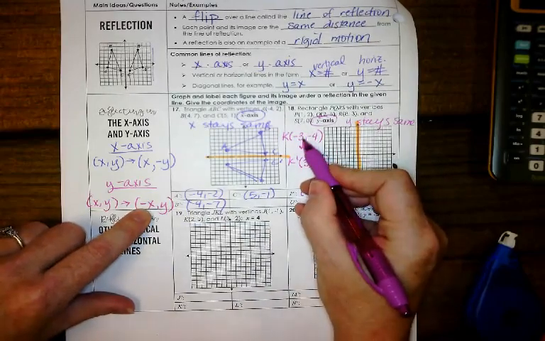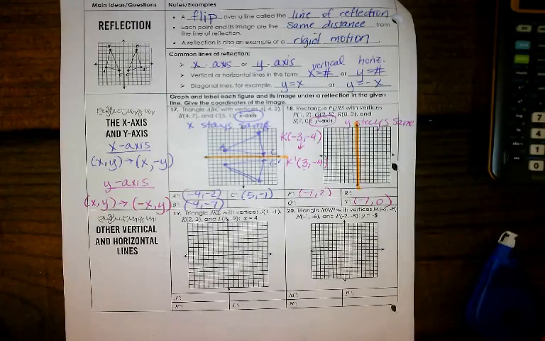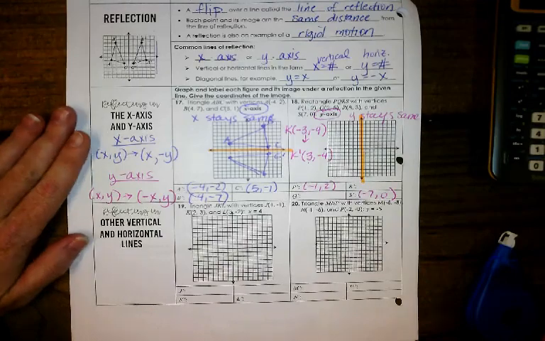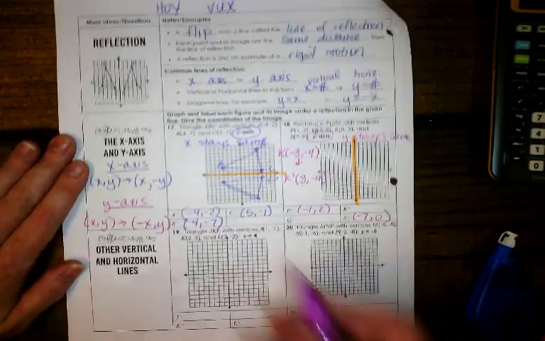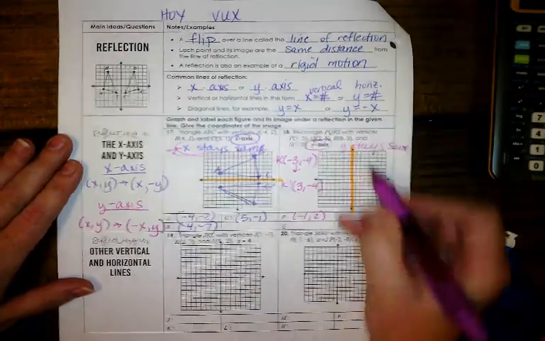Yay! Questions about doing these? Do you have to memorize this? Smile and nod. Yes, you do. But all you have to do is remember the rule. For the x-axis, the x stays the same. For the y-axis, the y stays the same. And then you can use that to help yourself write down the rules if you need to. Okay?